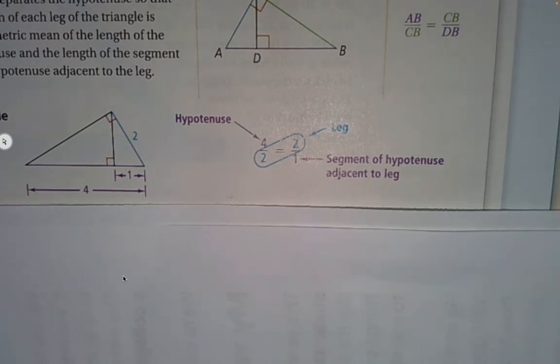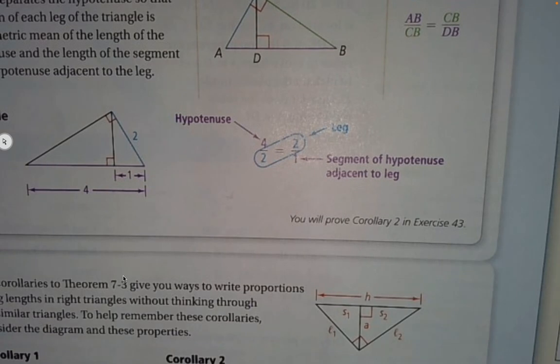Okay, so let's look. Now, this is the hard part. I thought that was the hard part. Yay. We have 41 minutes. Good, because this takes a little while.